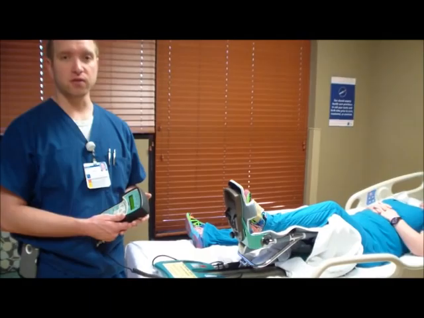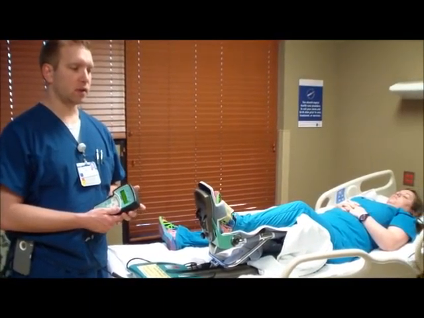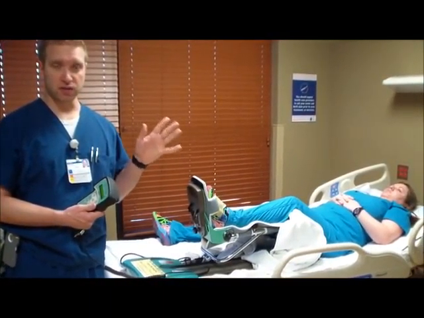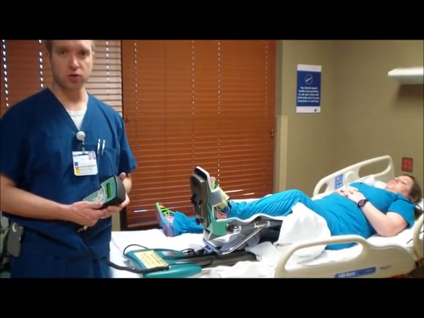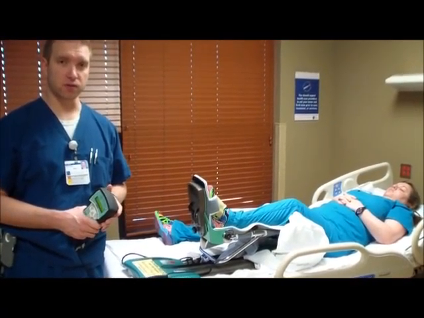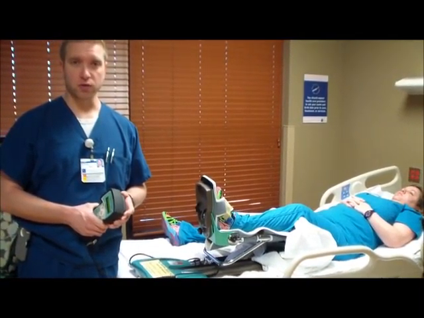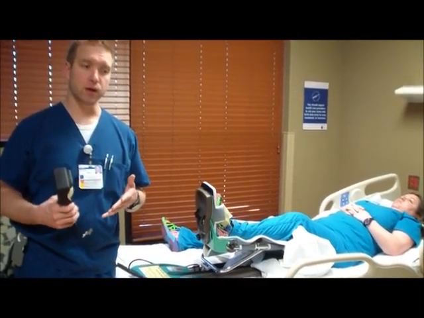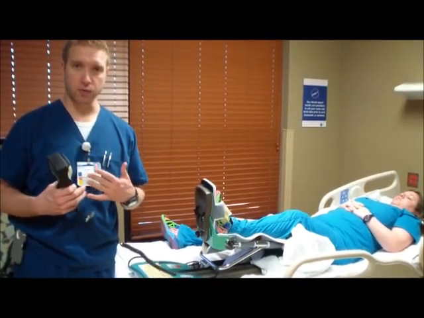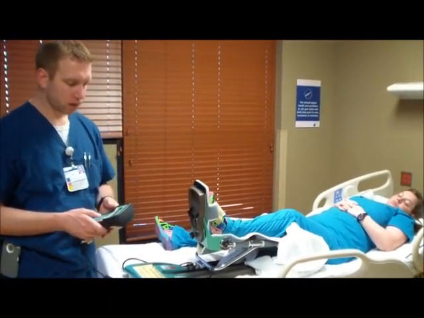However, if the patient is having severe pain, you're unable to get the CPM to go through its full range of motion, you're going to want to contact a physical therapist as soon as possible. It's the therapist's duty as well to make sure we have the CPM on, but also at the same time make sure it's through an adequate range of motion that the patient can tolerate.